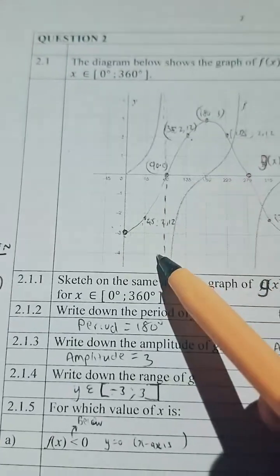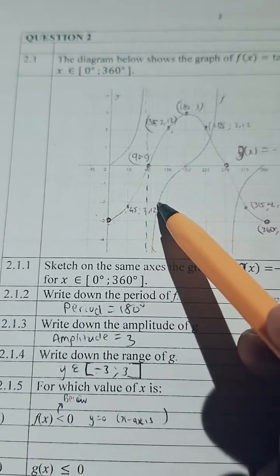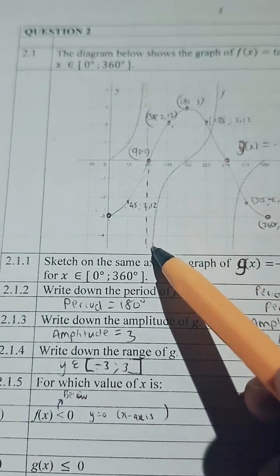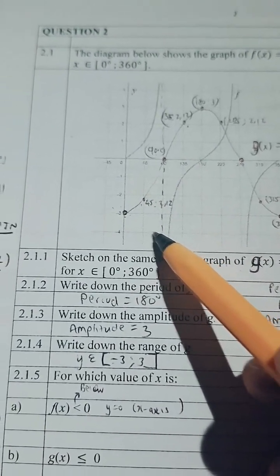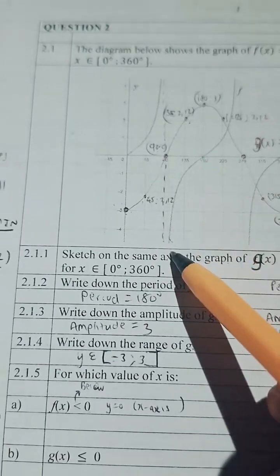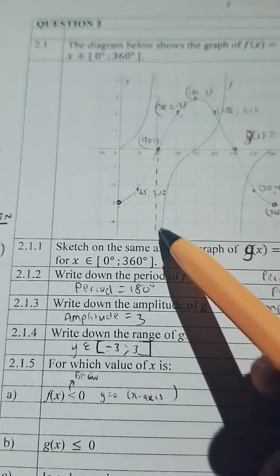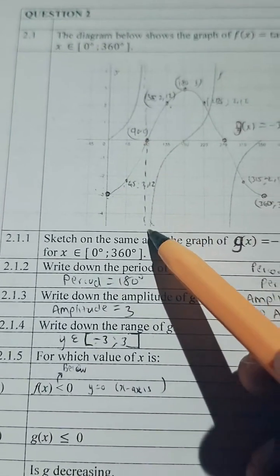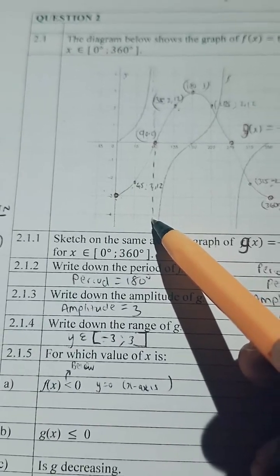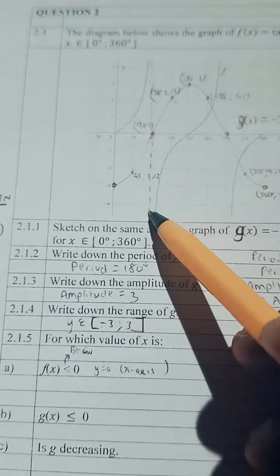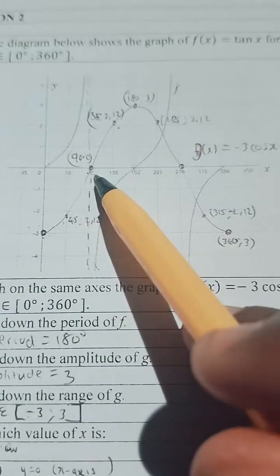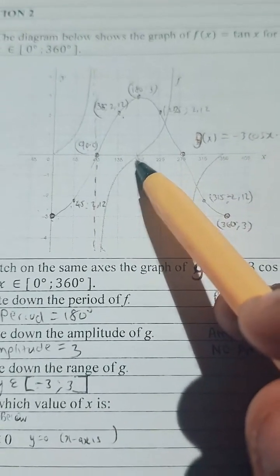What does the vertical asymptote do? It basically limits the function from actually going beyond this line. So it will approach that line, but it will never touch it. That's very important to note. So from 90 to 180, the function is below.